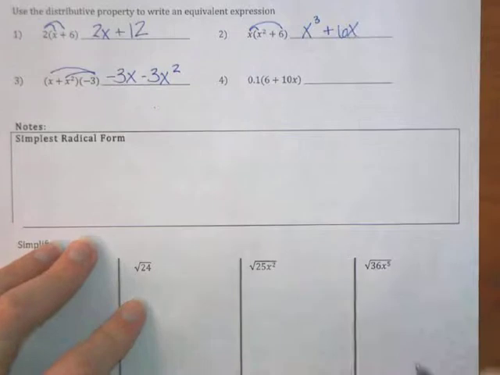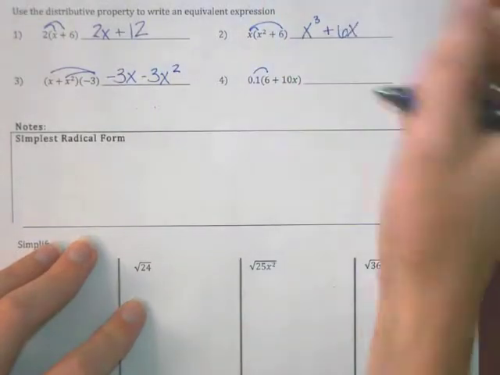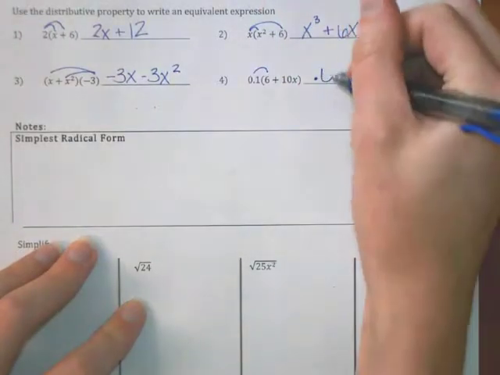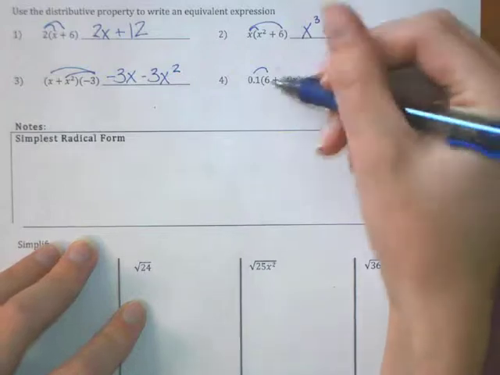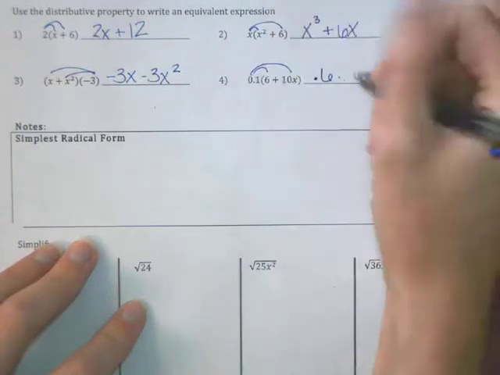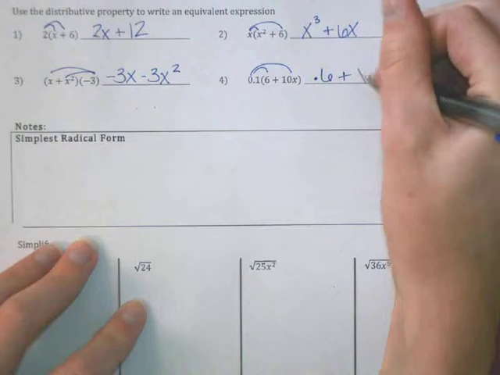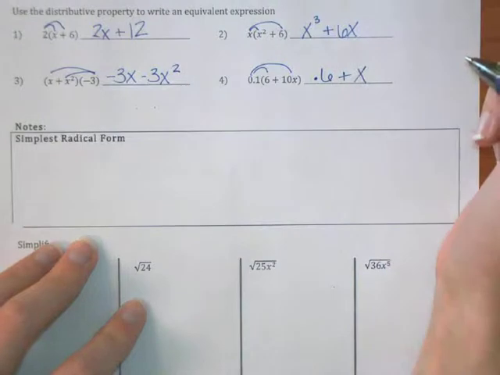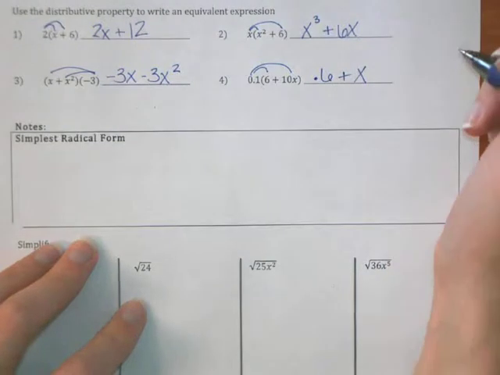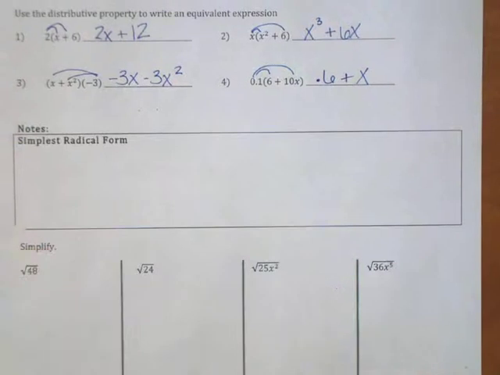Alright. And our last one, 0.1 times 6. 0.6 plus 0.6 and 0.1 times 10x. 1x. Can I write that as x? Yes. Is that okay? Follow me? It's correct. I got you. Because like everything you do there's so much slower than actually doing it. I'm sorry. It is a little trippy.